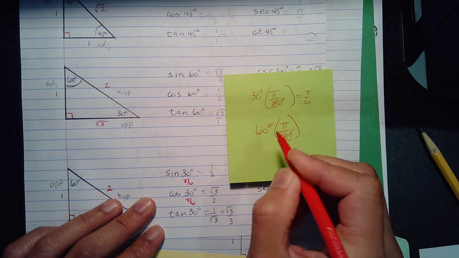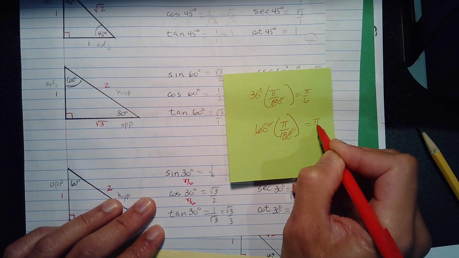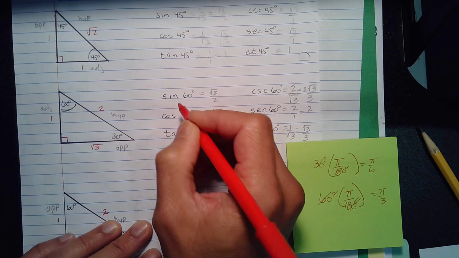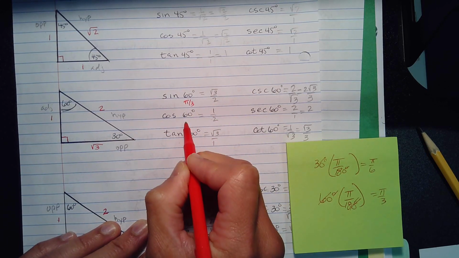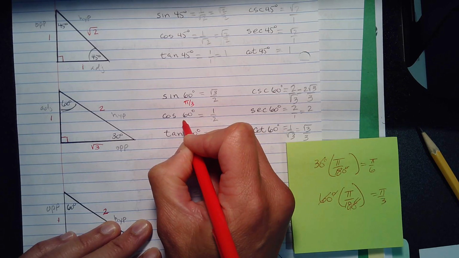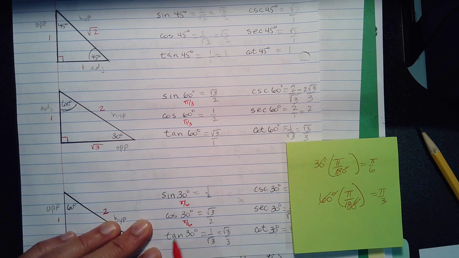Again, the degrees reduce, so now you're left with pi over 3. So sine 60 is the same thing as saying sine pi over 3. And it's the same for cosine 60. That's cosine pi over 3.